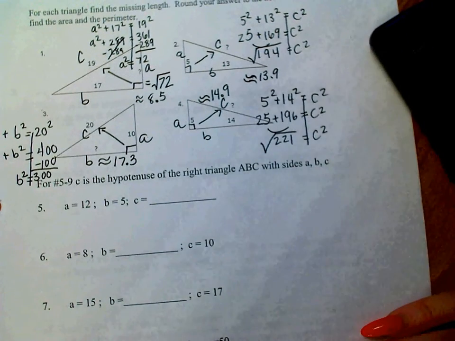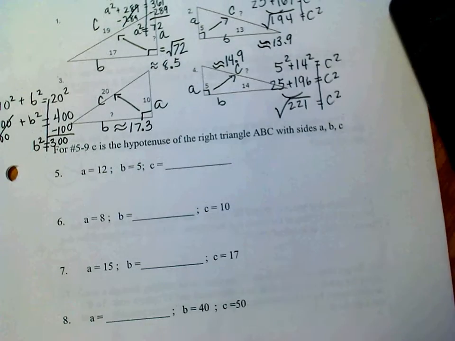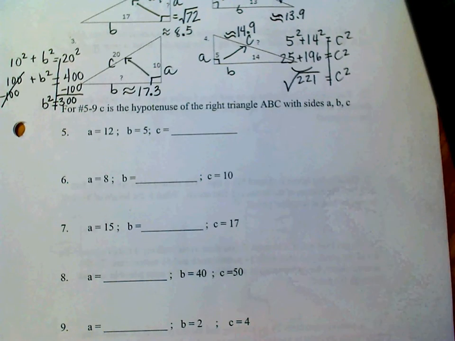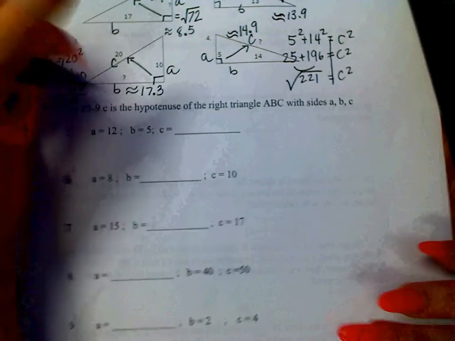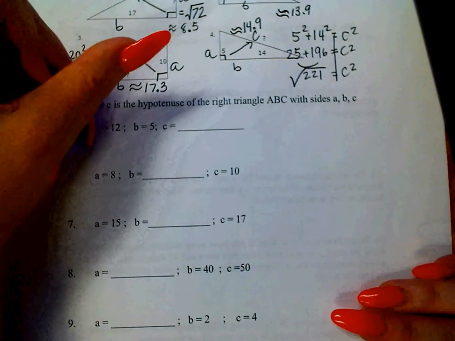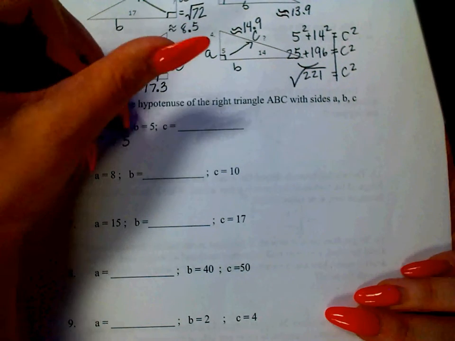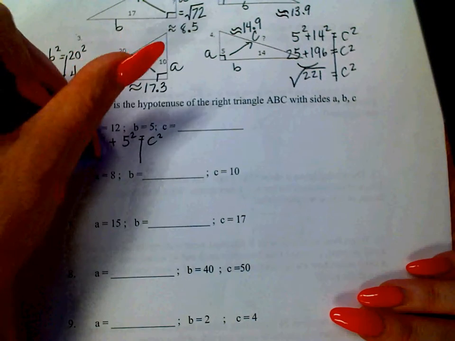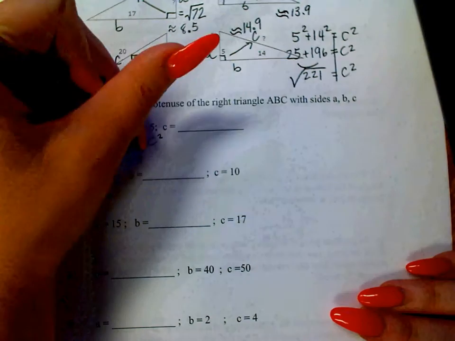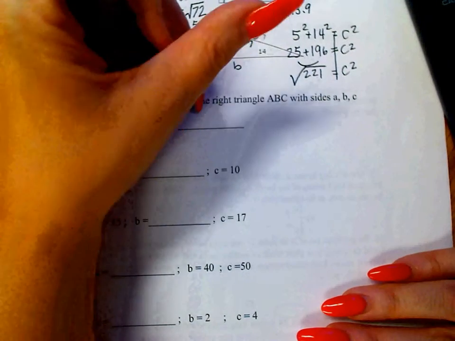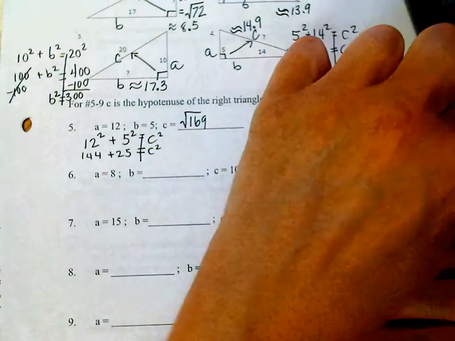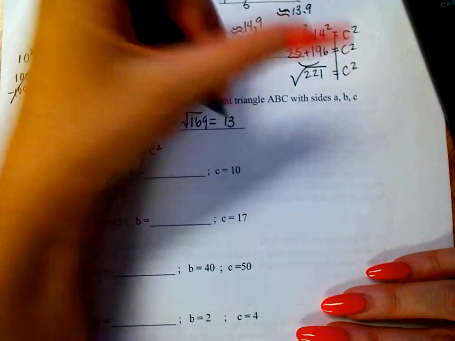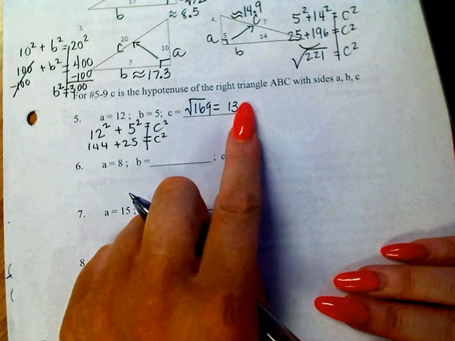Or 14.86. Okay, so for 5 through 9, there's no picture, but we do know what A, B, and C are, so we can just plug them in. So A is 12, so 12 squared plus 5 squared equals C squared. So 144 plus 25 is 169. So the square root of 169 is 13. That's not approximate. It actually is a whole number, 13.